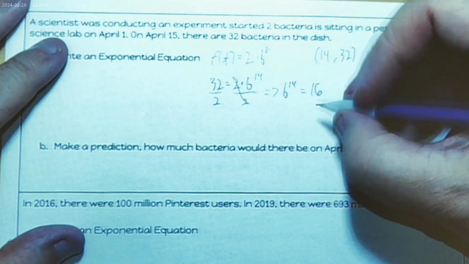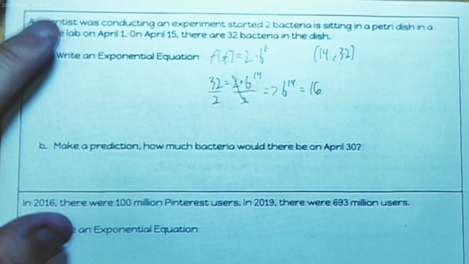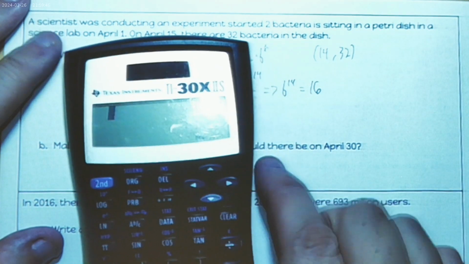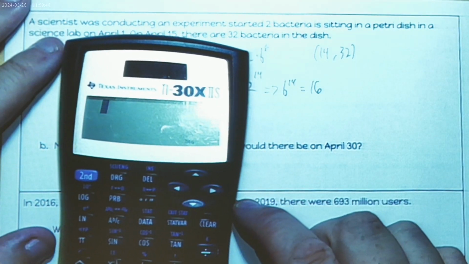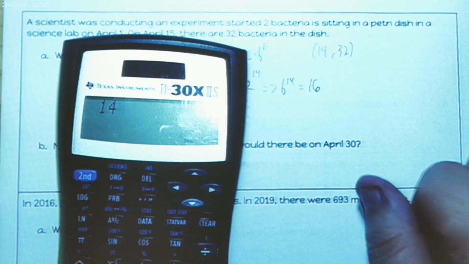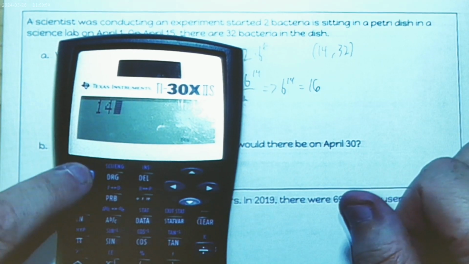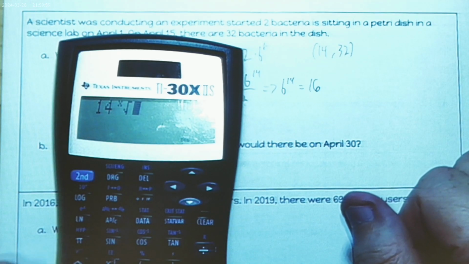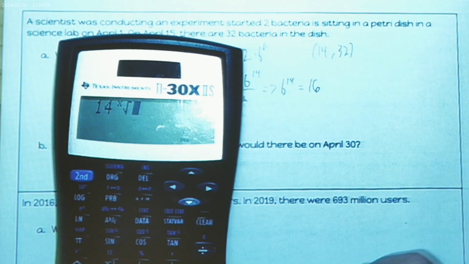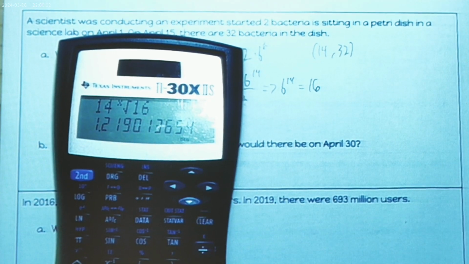All right. So I'm going to do the whole star house trick. Let's start out with 14, because that's the number attached to my B variable as an exponent. Second, up arrow gives me the little star house icon, and then 16. I'm going to hit enter. 1.22.